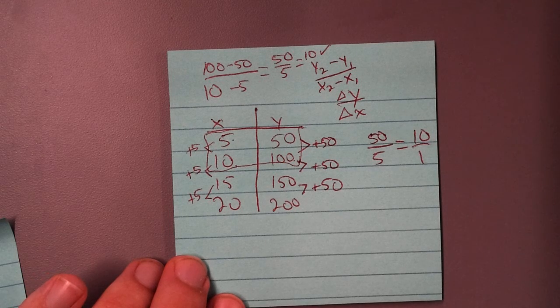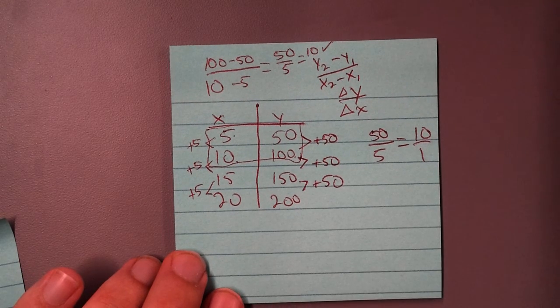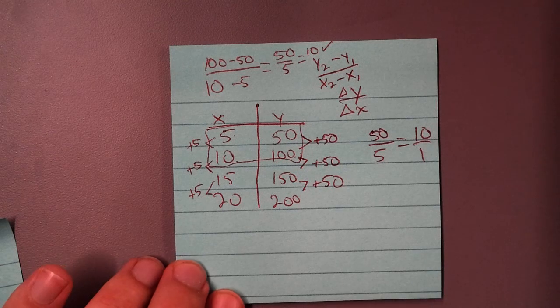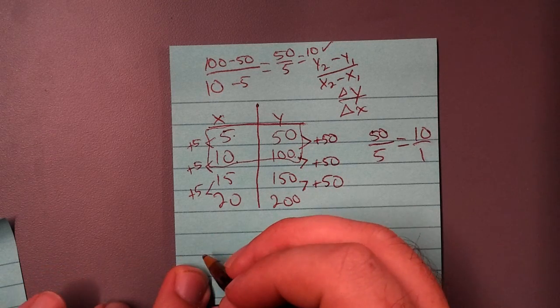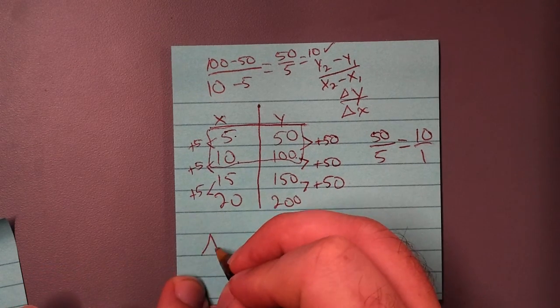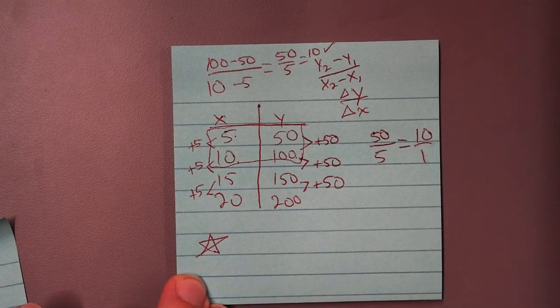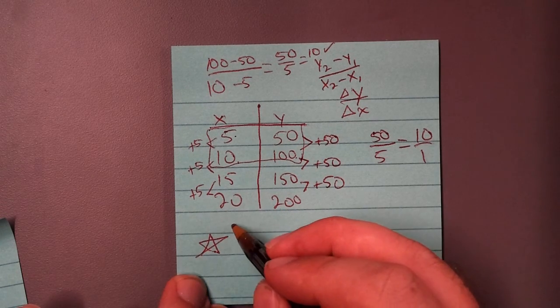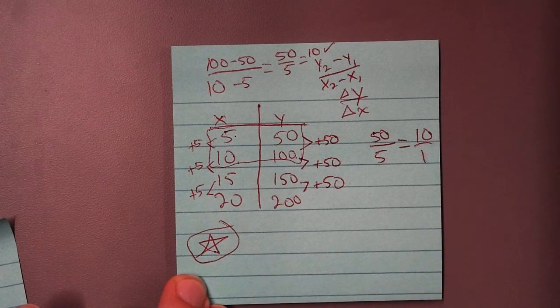Now, for those of you that actually watch the video, here's what I want you to do on your bell work tomorrow. Next to your bell work for Thursday, I want you to put a star. Just like that. Don't say anything to your classmates, but put a star. That's how I'll know who watched the videos today.